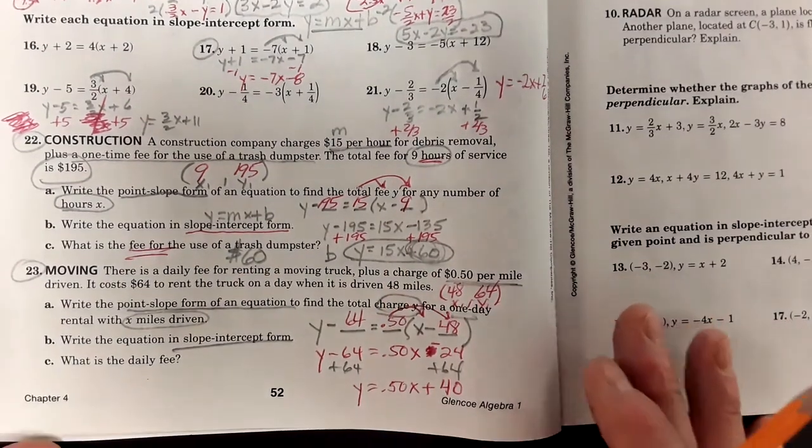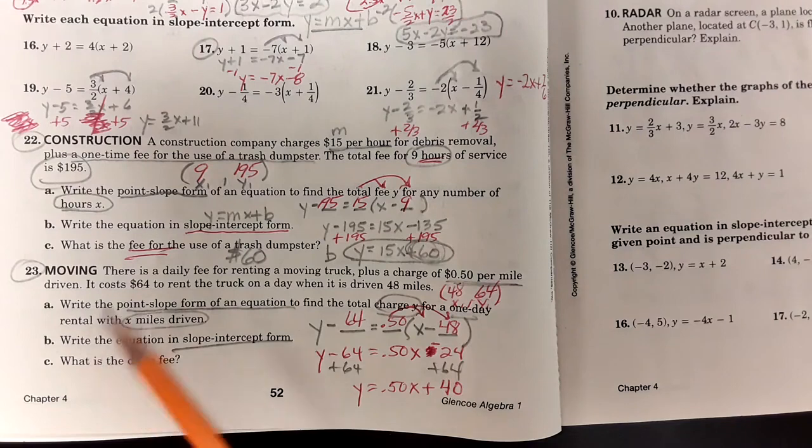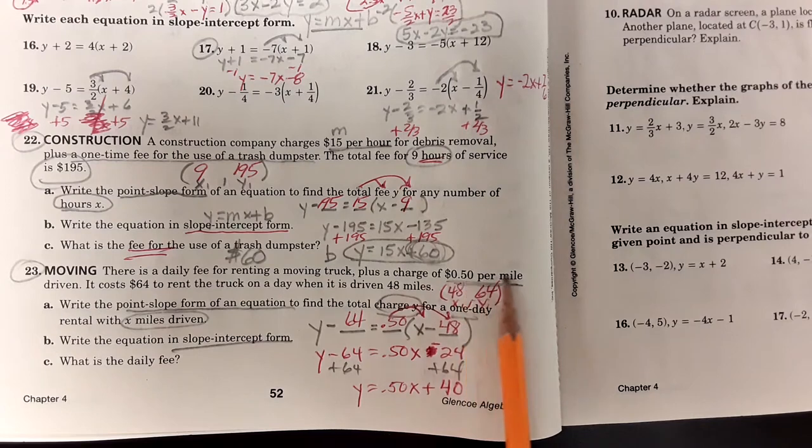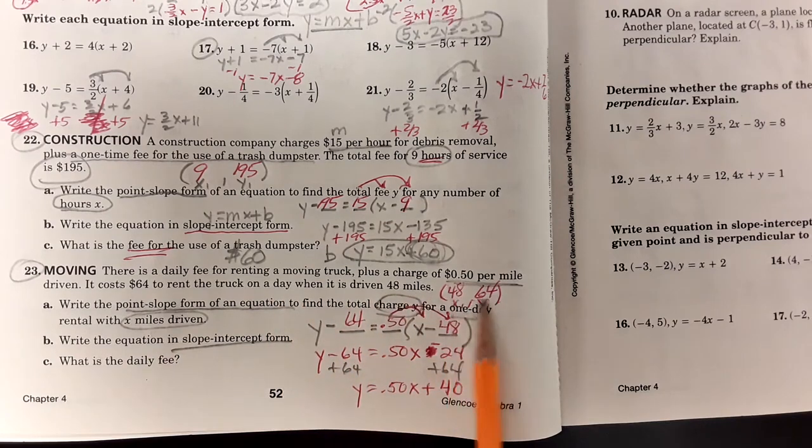All right, the moving one is kind of the same idea. There is a daily fee for renting a moving truck plus a charge of 50 cents per mile driven. It costs $64 to rent a truck on a day when it is driven 48 miles. So we got to make a point. How do we get 48 and 64 there?